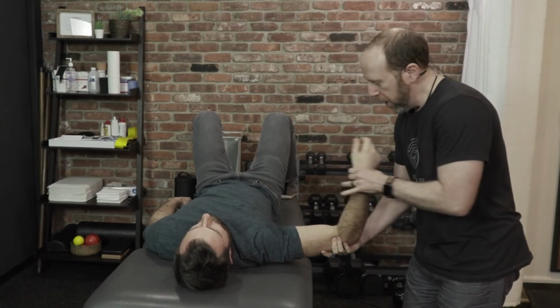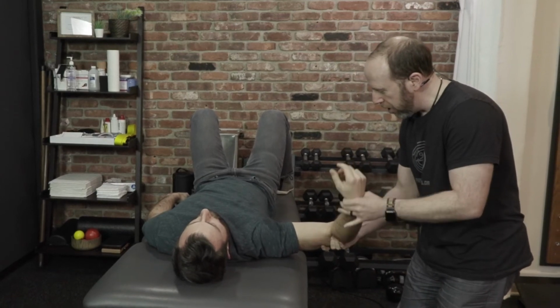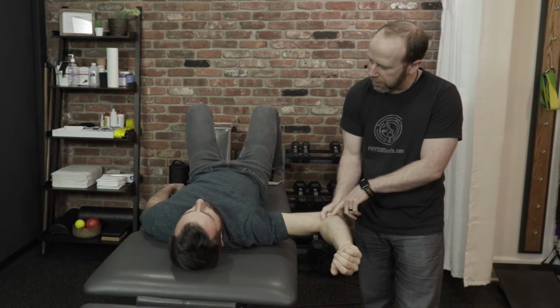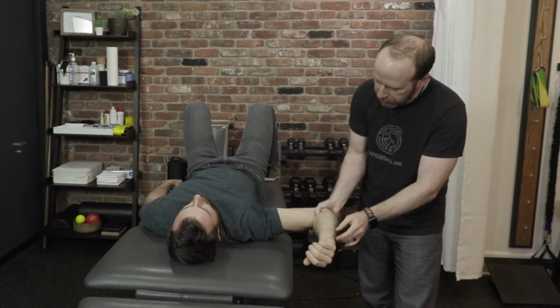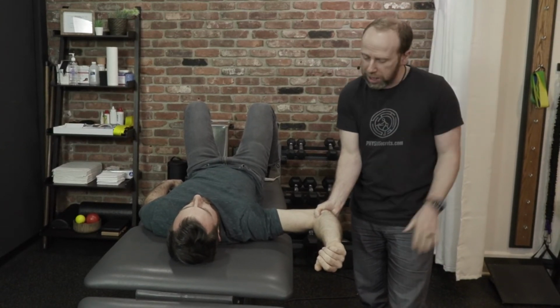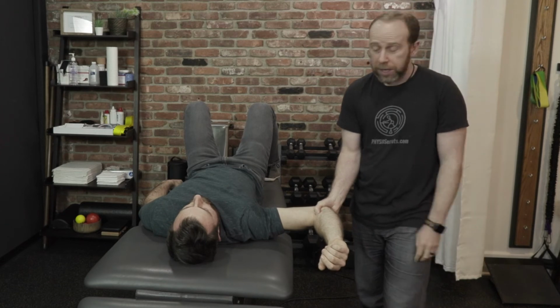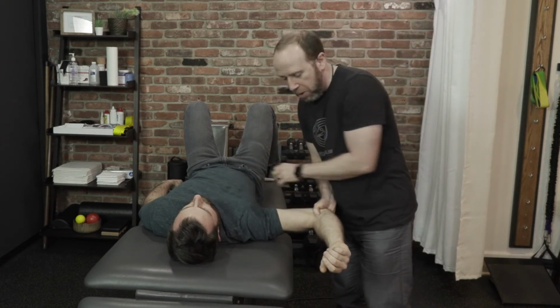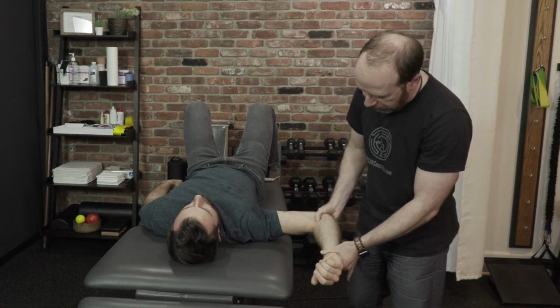So here we go. Flex and extend, little traction, rotate from the bottom. Okay, so is this your painful side? This is your non-painful side, right? All right. Without any overpressure, he's just about at 90 degrees. And you always have to apply overpressure because you have the big pec muscle stopping this motion. So you've got to push through it a little bit and see how far we go.